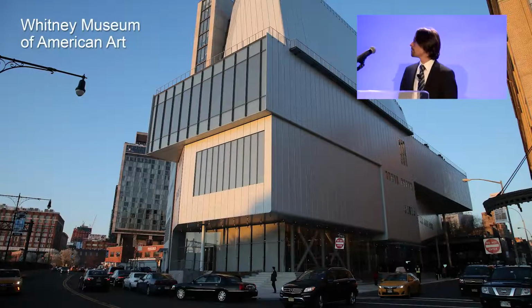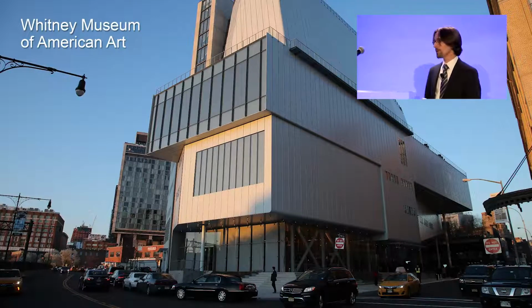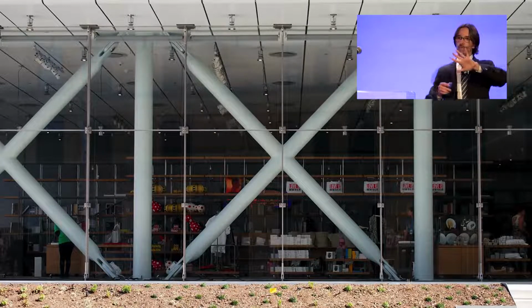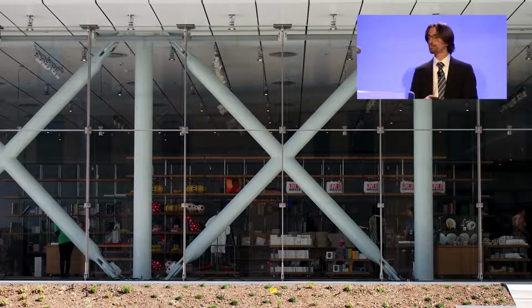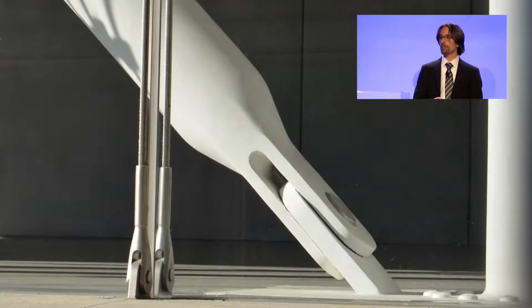So a great example where these were used is the Whitney Museum of American Art in New York City, designed by Renzo Piano. Here you can see the X bracing that's visible at grade level. Interesting use of the connectors turned on their sides to make that X look almost as if it's floating in the air. And the same connectors that were specified here by Renzo Piano are a standardized off-the-shelf product.